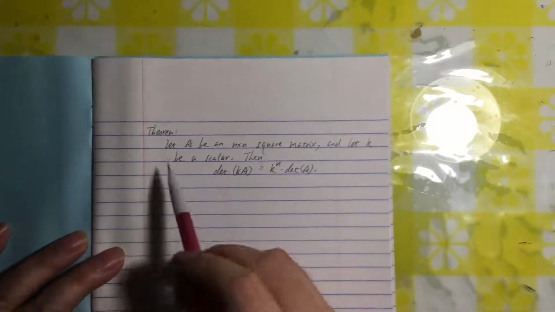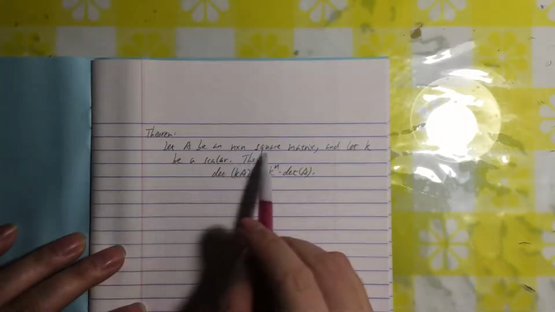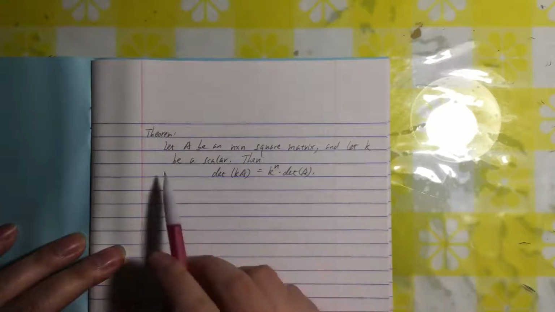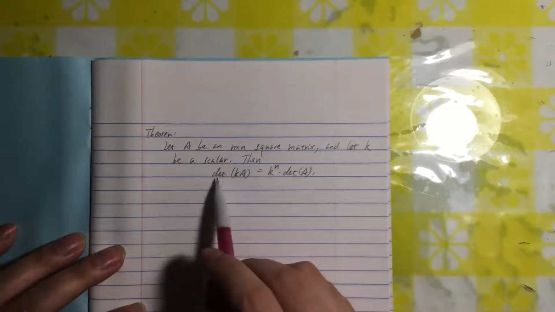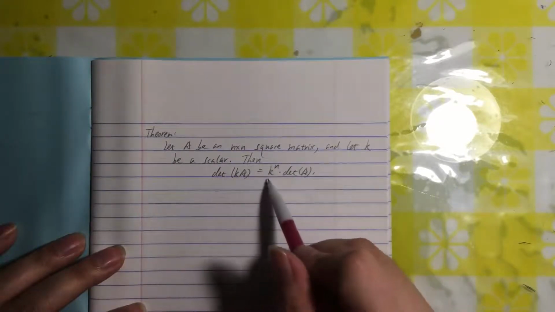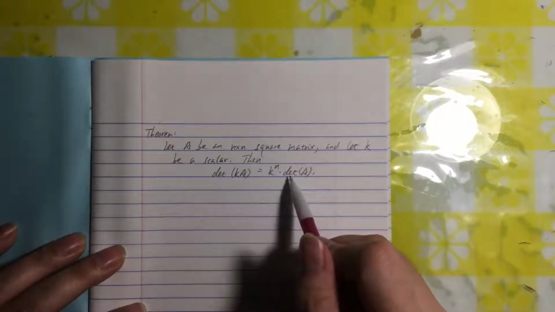Next theorem. Let A be an n by n square matrix, and let k be a scalar. Then the determinant of kA equals k to the power of n times the determinant of A. Let's prove it.